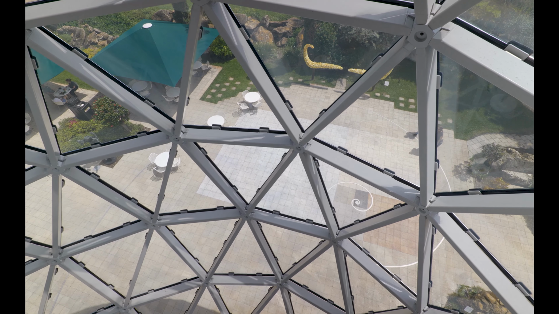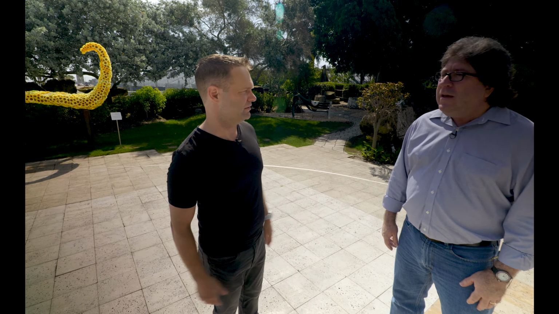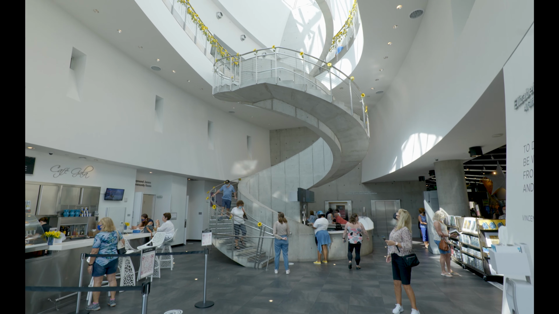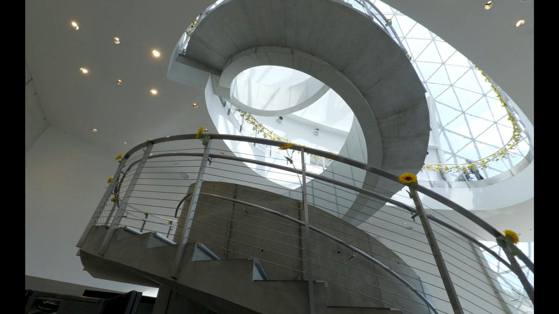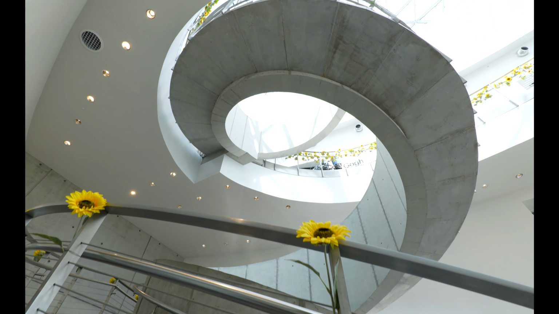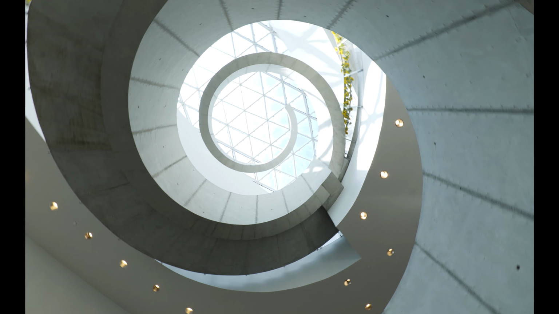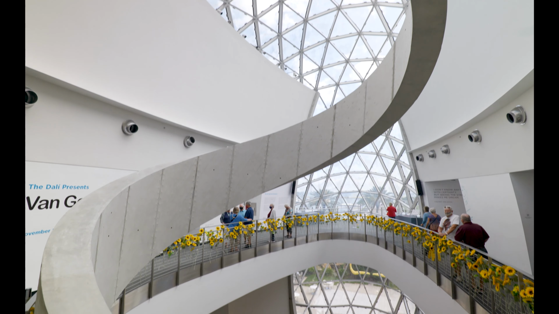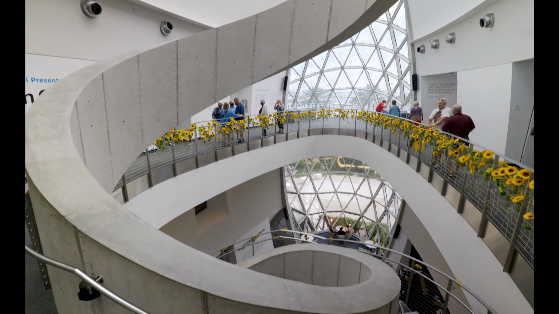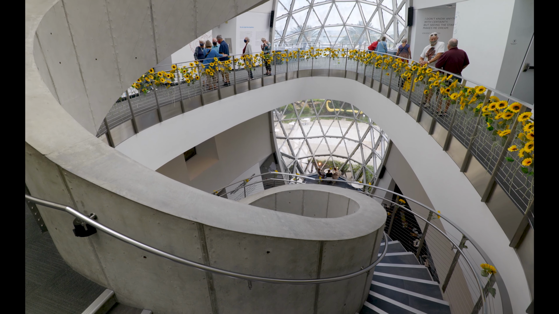So has the influence of the Golden Ratio and the Fibonacci sequence made its way in here as well? Yeah, so out here we have these references to spirals and to the geometry that Dali was interested in. Inside we have a helical staircase that also references Dali's obsession with spirals, and it's actually a reference to the DNA molecule, the double helix spiral. So we have golden spirals, we have helical spirals. There's a lot of references to Dali's obsession with these forms.